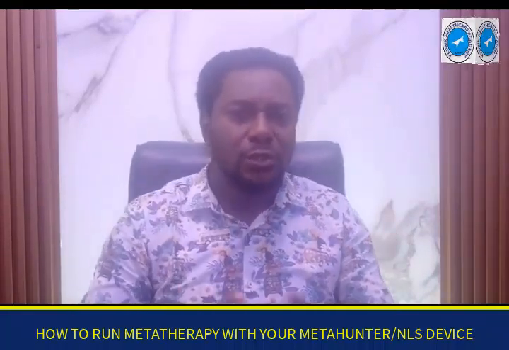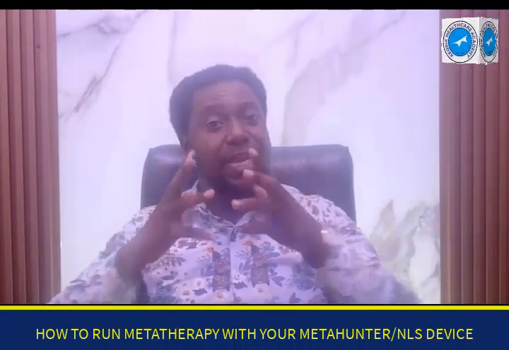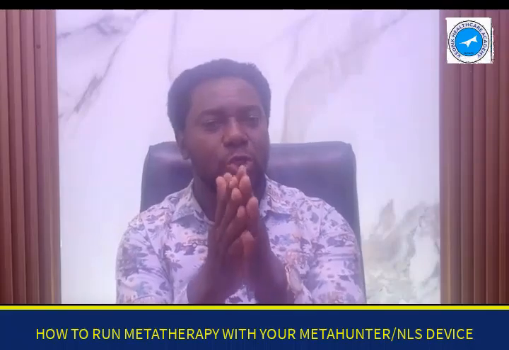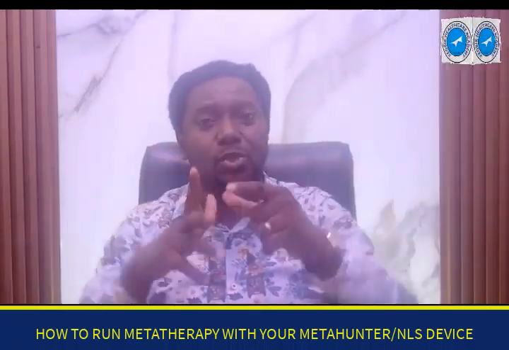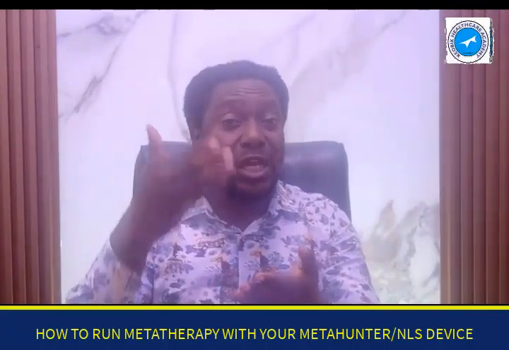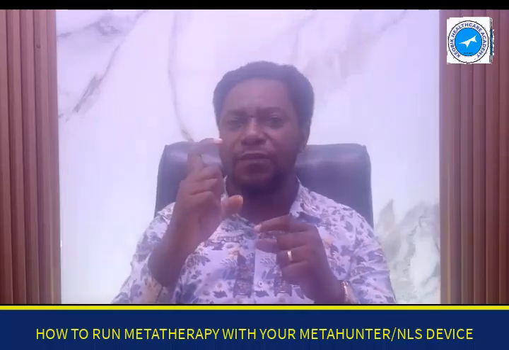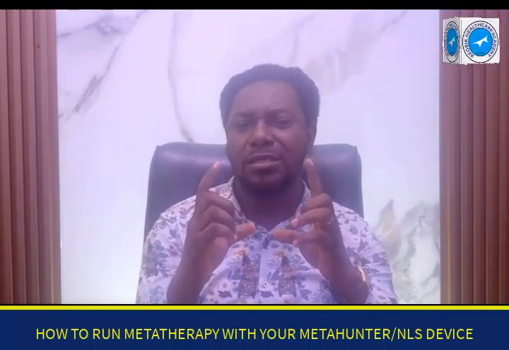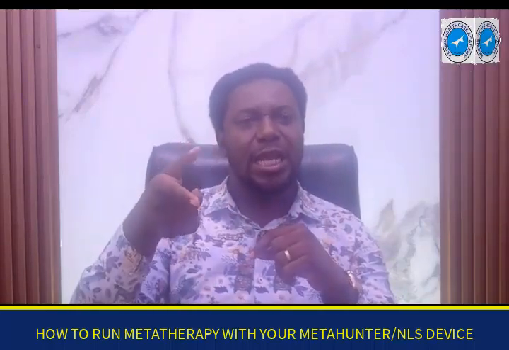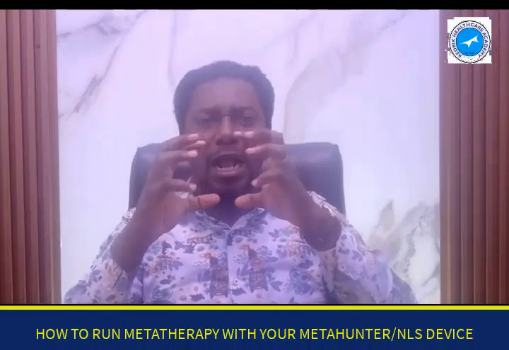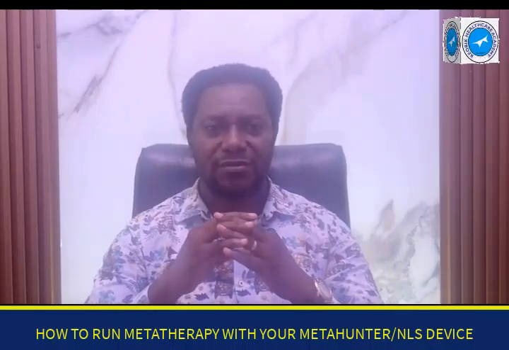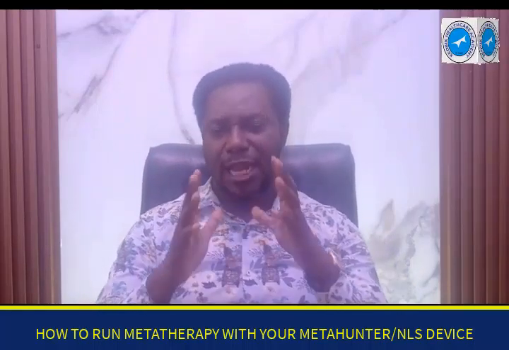Now, please take note. That is an energy boost that has been given into that organ. You don't use that day's metatherapy to judge the healing status of your patient. Give it 24 hours, come and run the scan again the next day, then check the status level. Check the status level. Let me explain it this way.